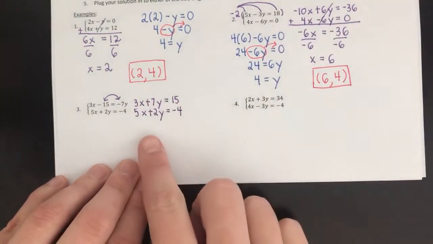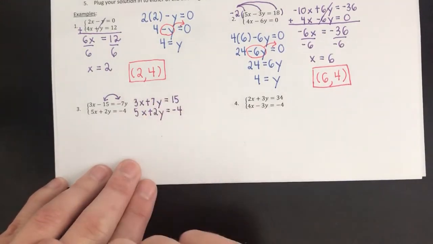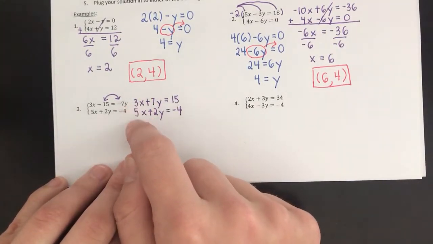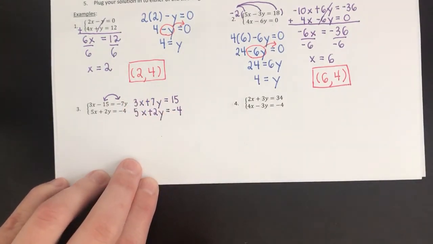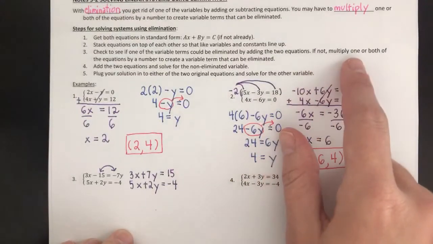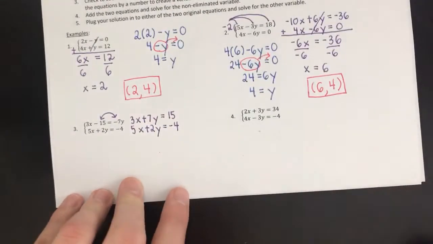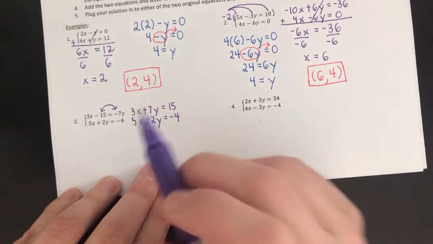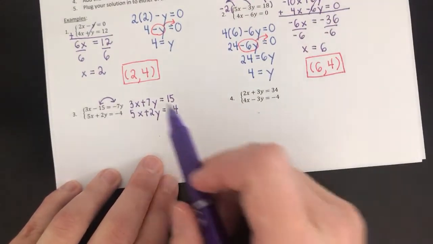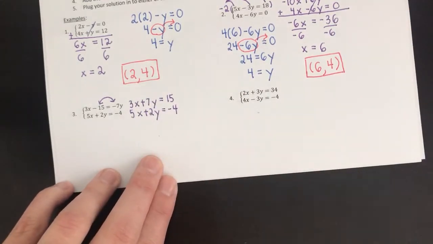Okay, and as I'm looking at these two equations, I'm noticing, if I were to add, nothing would eliminate. And unfortunately, none of these divide into each other evenly. So that means this is one of those, if not, multiply one or both of the equations by a number. So I'm going to have to multiply both equations by something to get one of the variables to eliminate. I also notice that both variables are positive here. That means I'm going to have to multiply one of my equations by a negative.